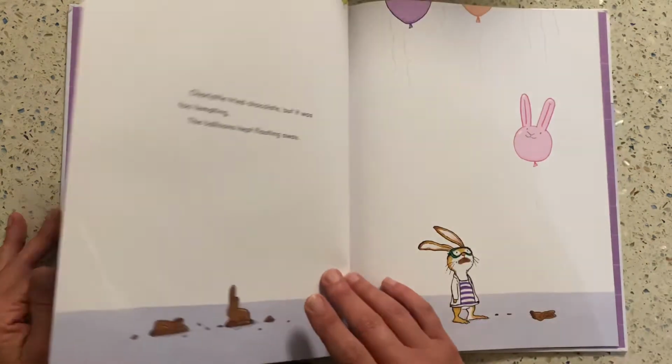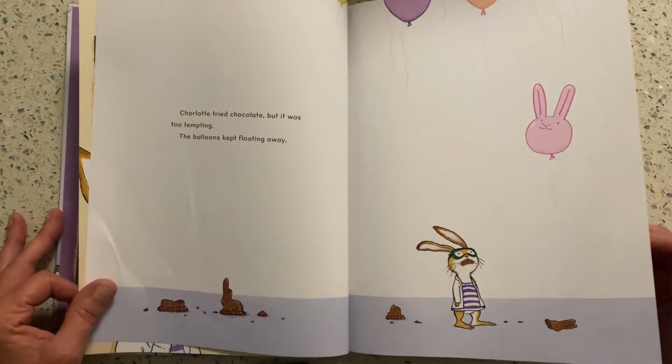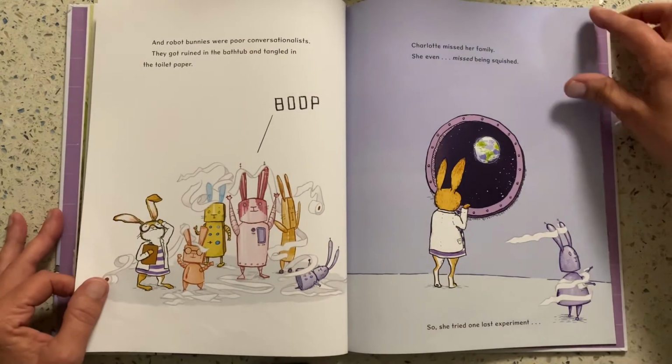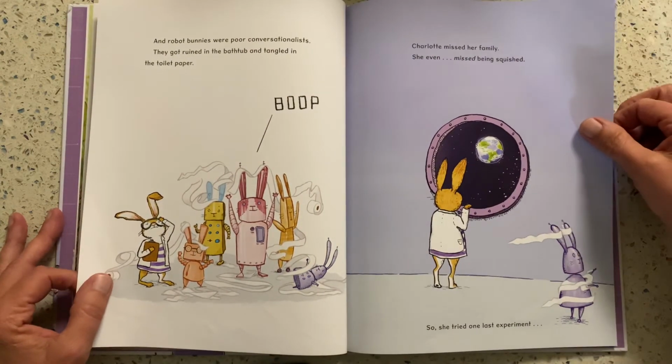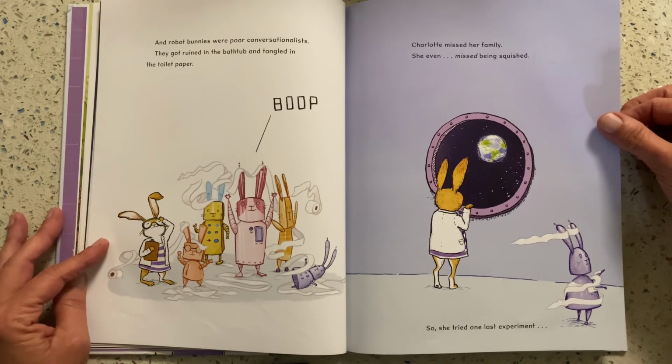Time for more experiments. Charlotte tried chocolate, but it was too tempting. The balloons kept floating away. And robot bunnies were poor conversationalists. They got ruined in the bathtub and tangled in the toilet paper. Charlotte missed her family. She even missed being squished.